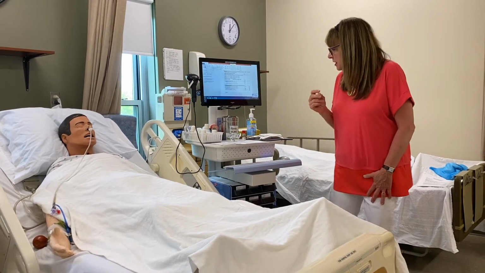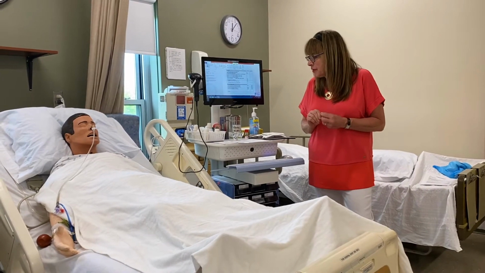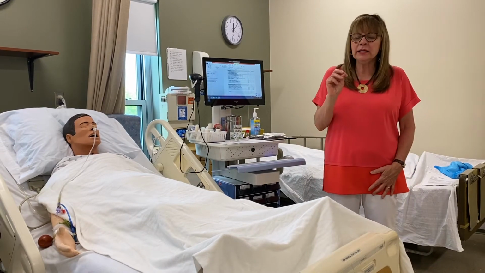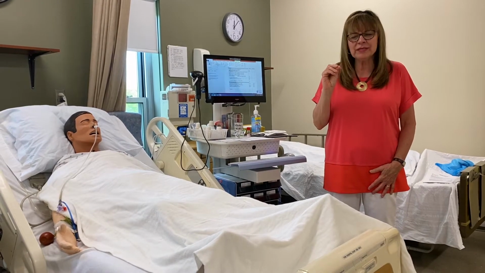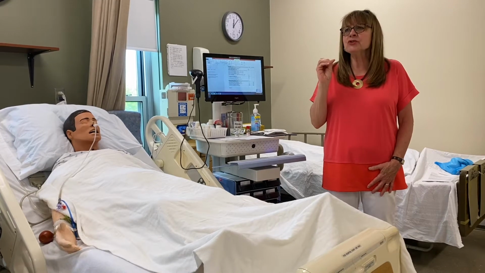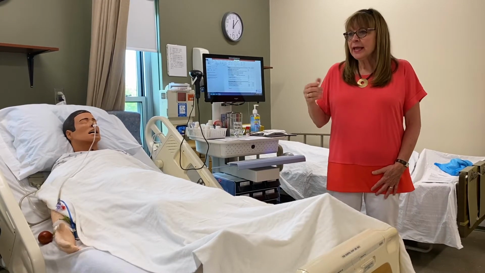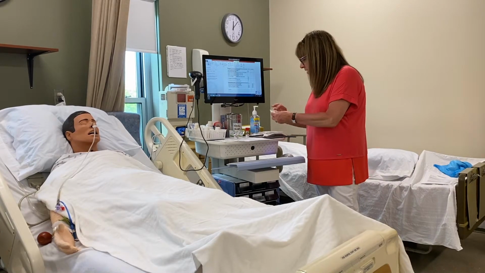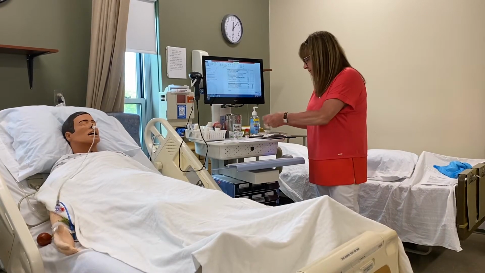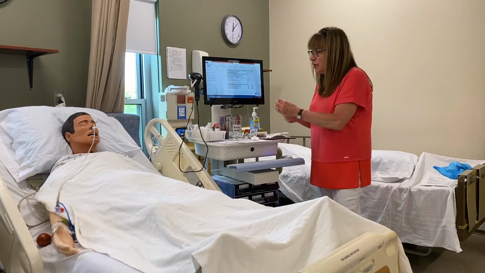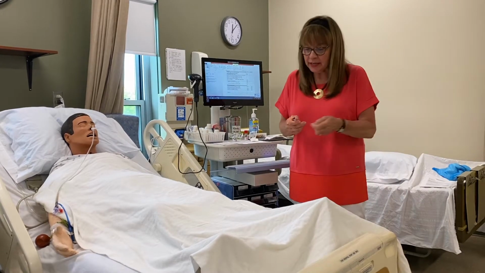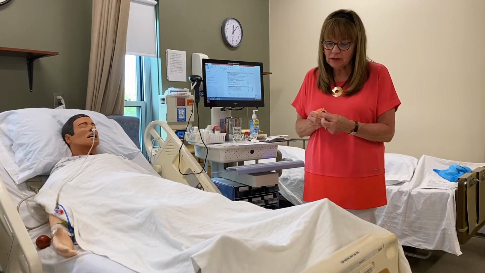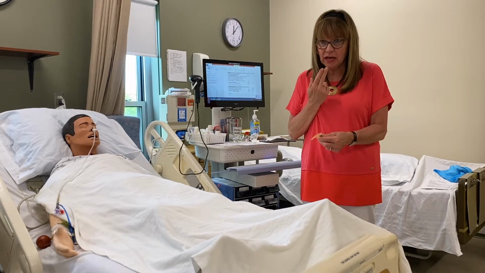The purpose of an intradermal injection, remember, is it's a very fine needle, 27 gauge, 1/4 inch to 1/2 inch. And the bevel of the needle, what that means is the opening of the needle, needs to be facing upwards.